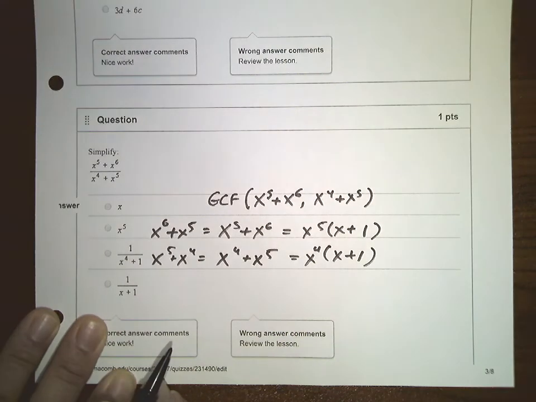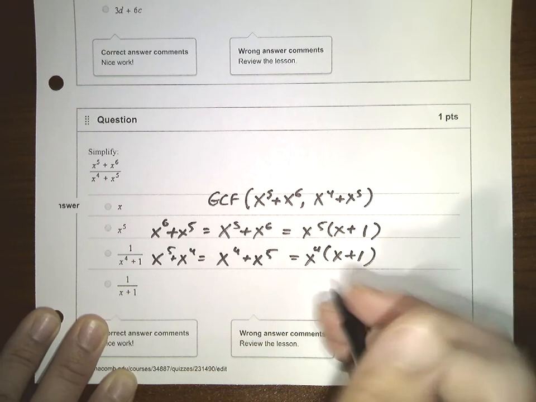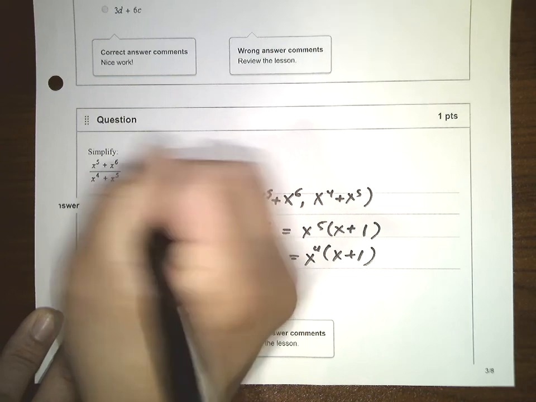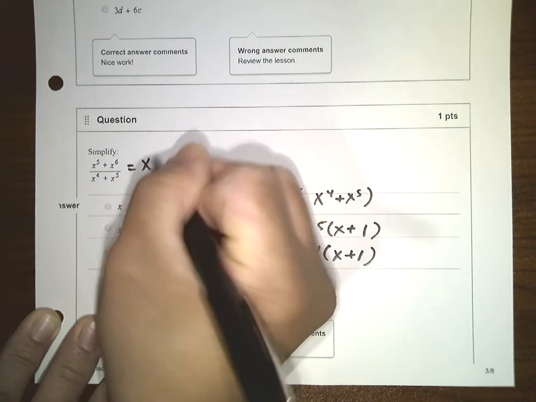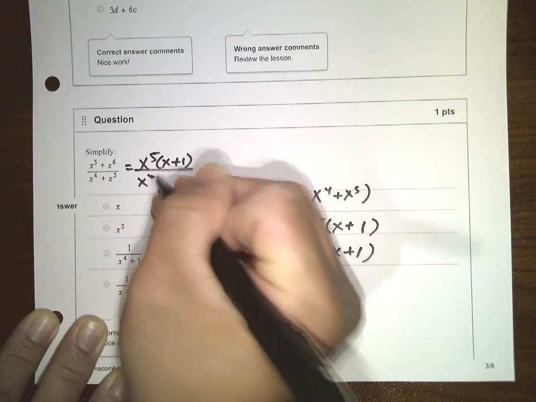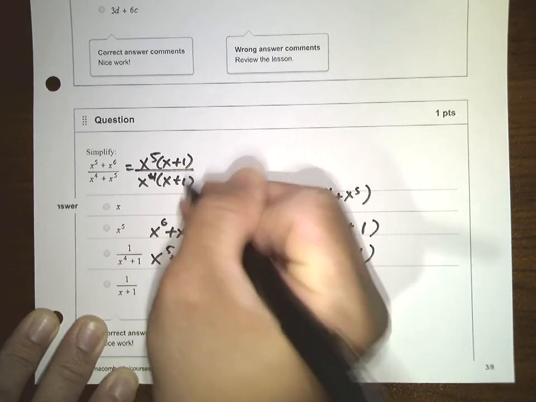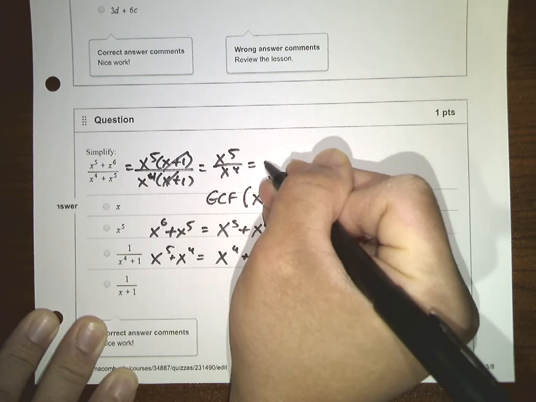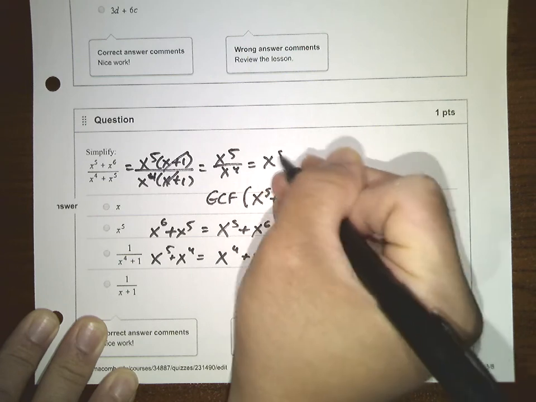Again, I could write out 5 x's and 4 x's, but if I just look at it as it is, it's x to the 5th times x plus 1 over x to the 4th times x plus 1. The x plus 1's divide out, and then x to the 5th over x to the 4th is x to the 5 minus 4.